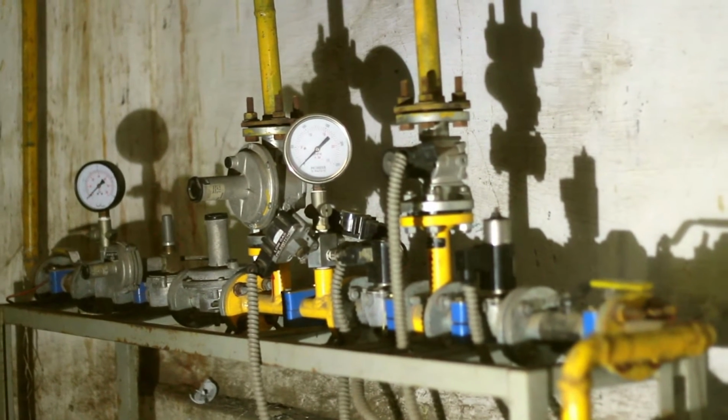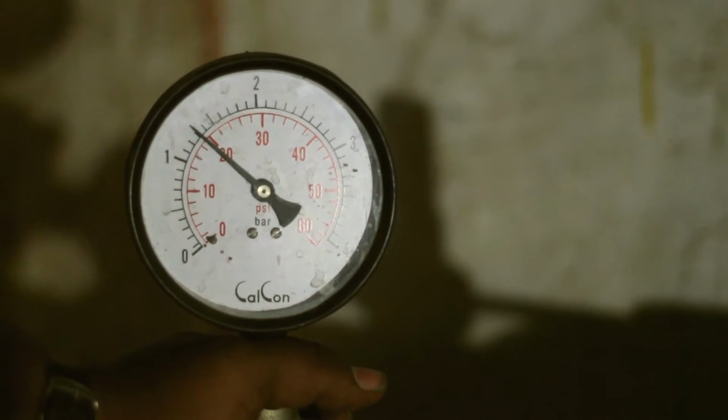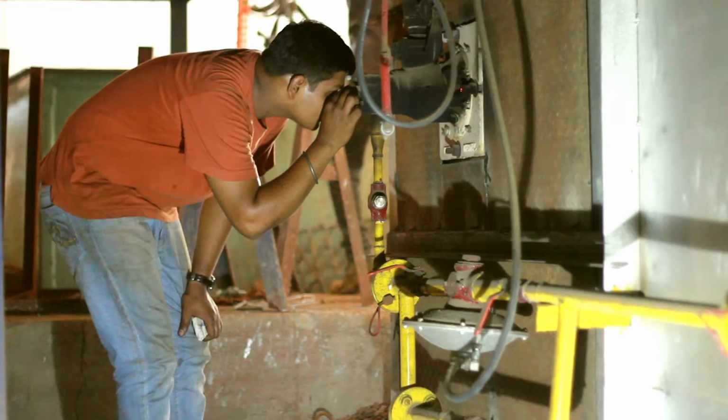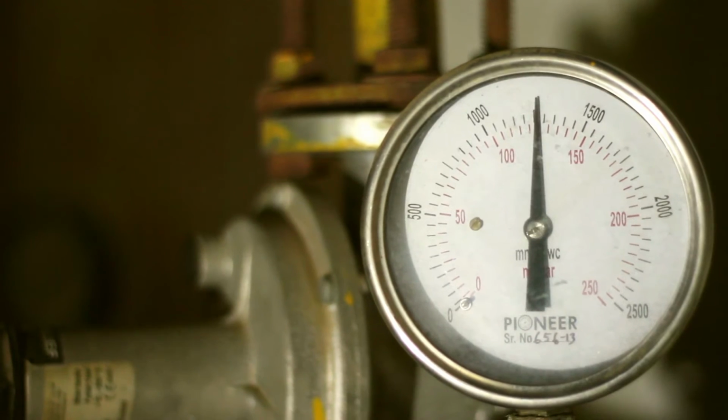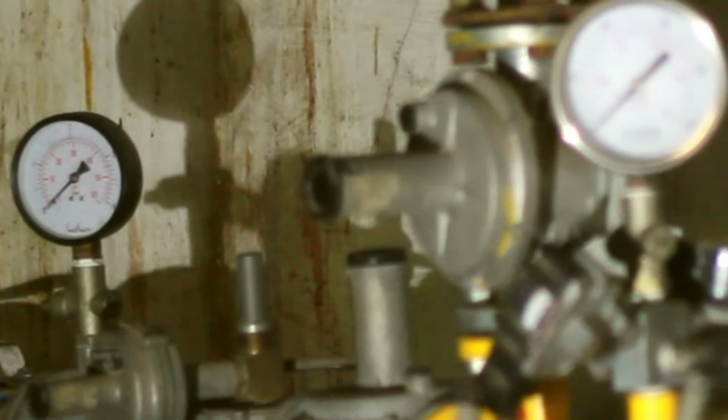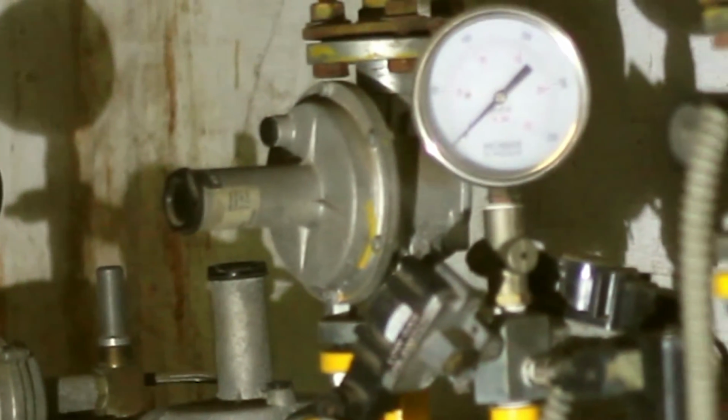The gas train controls the amount of gas pressure supplied to the furnaces. If the gas pressure supplied to the furnaces is more than the required amount, the excess pressure is released into the atmosphere through an automated mechanism.